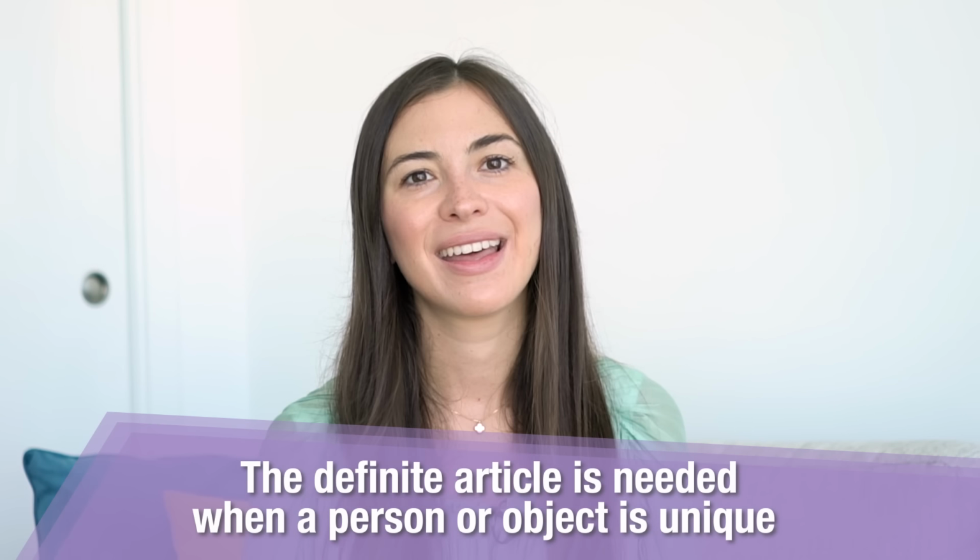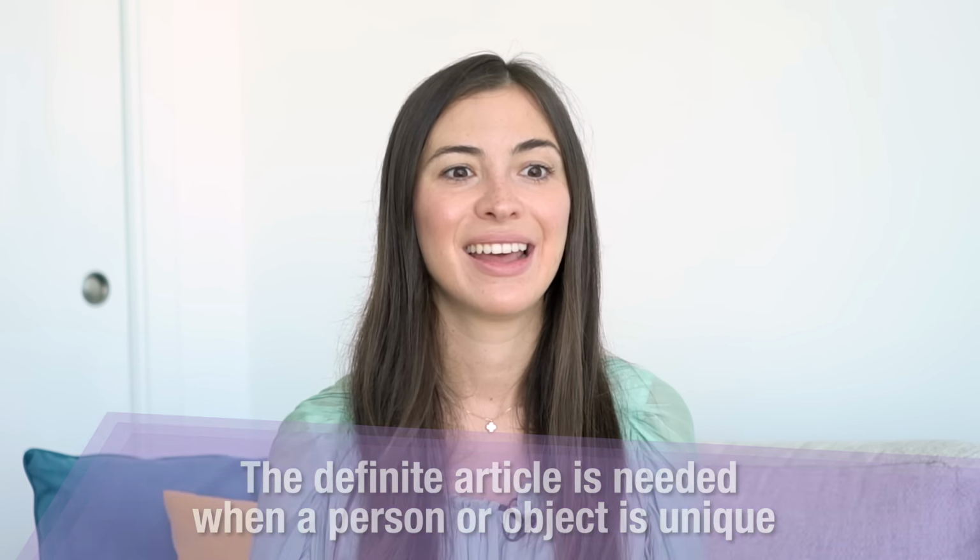However, if we're talking about an object that is one of a kind, we always use the. The moon, the sun, the Black Sea, the Simpsons. So we know that there is only one moon. That's why we always say the moon. We know that there is one sun, so say the sun. Again, we know that we're talking about the Simpsons, right? This is the movie. So whenever it's something one of a kind, it's the.